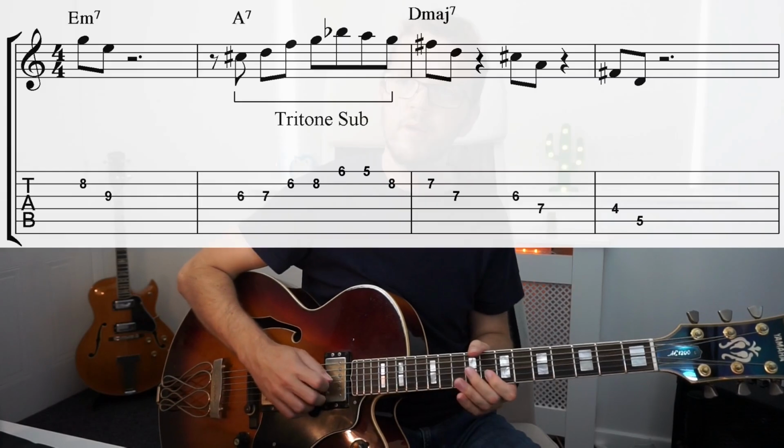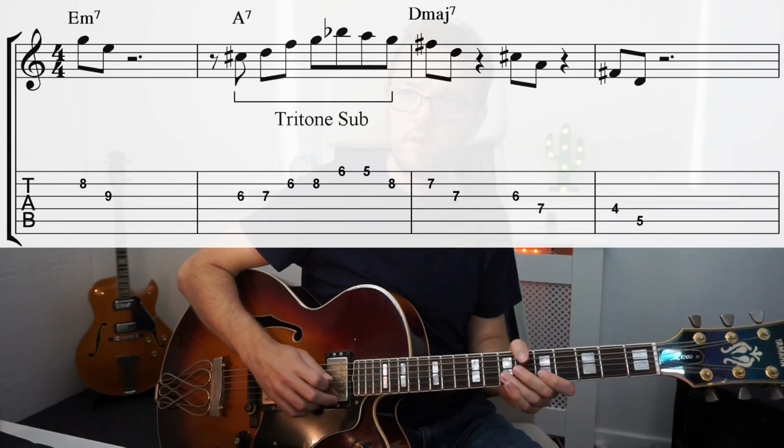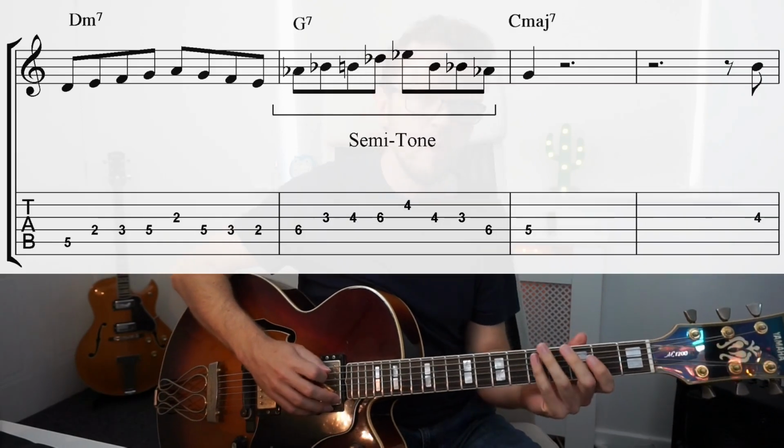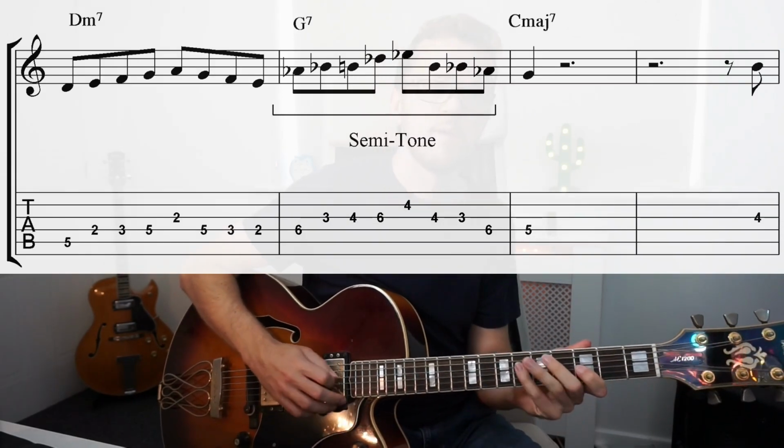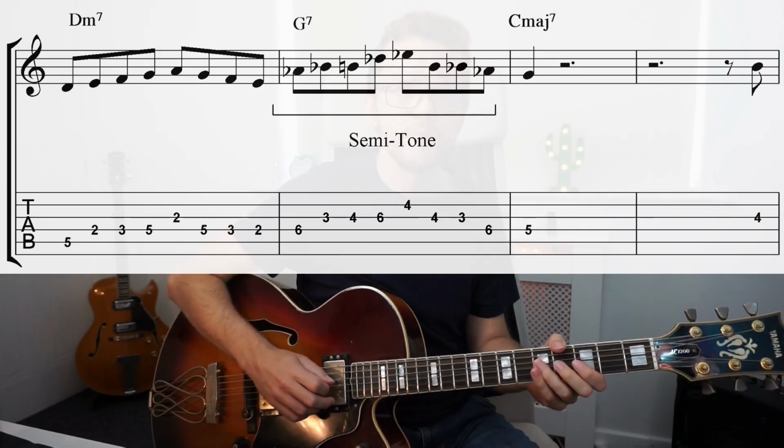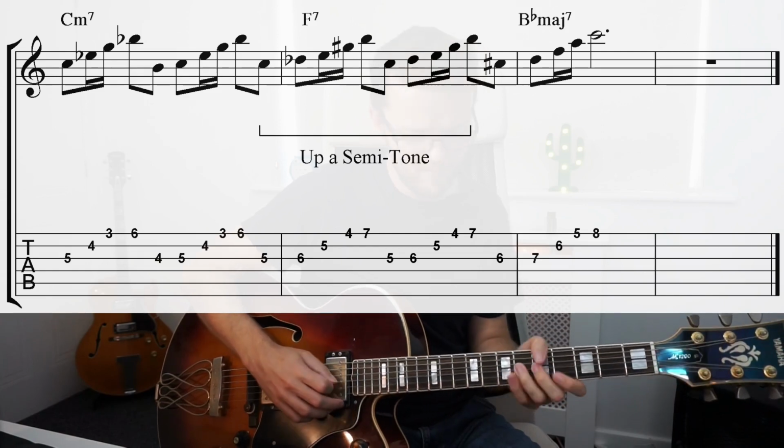1, 2, 1, 2, 3, 4. Once again. So hopefully that gives you an idea how some of these substitutions are used.